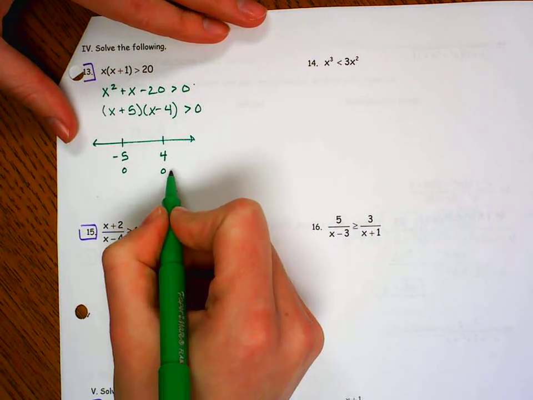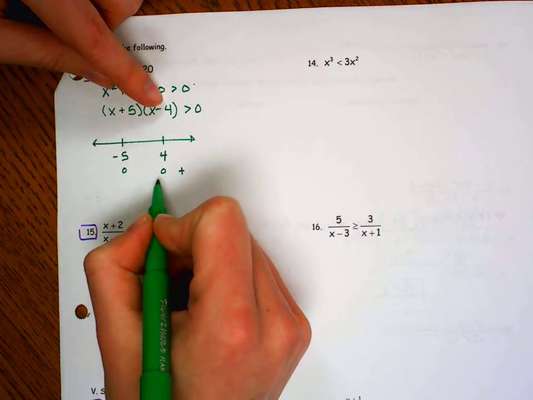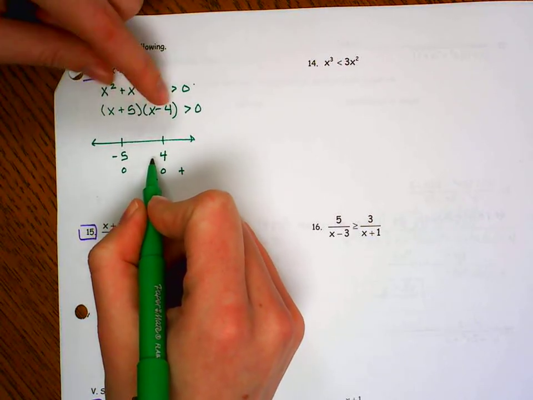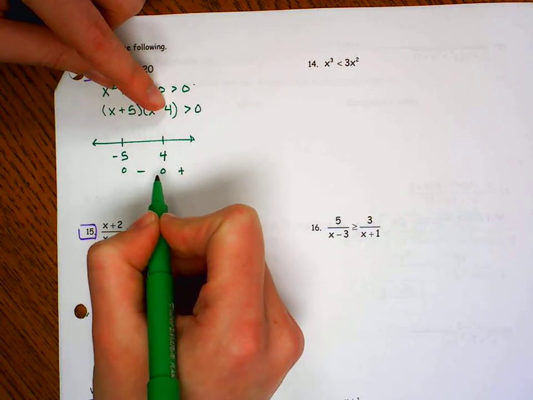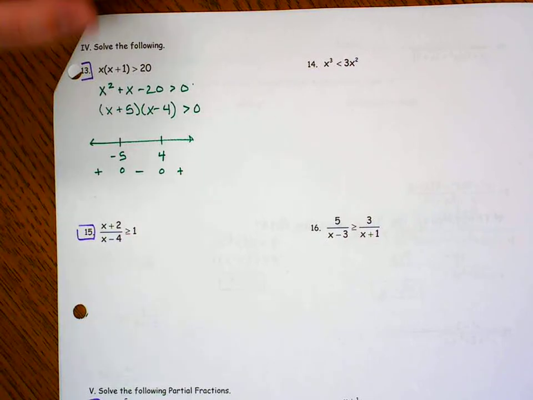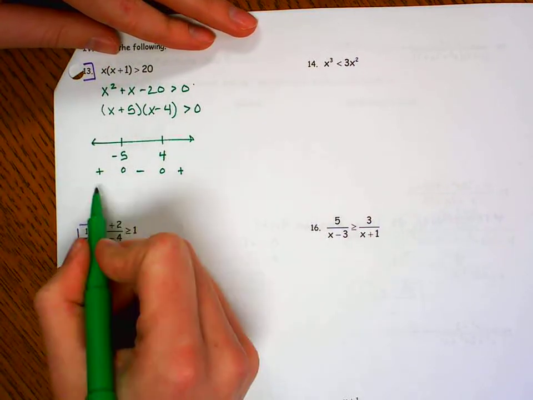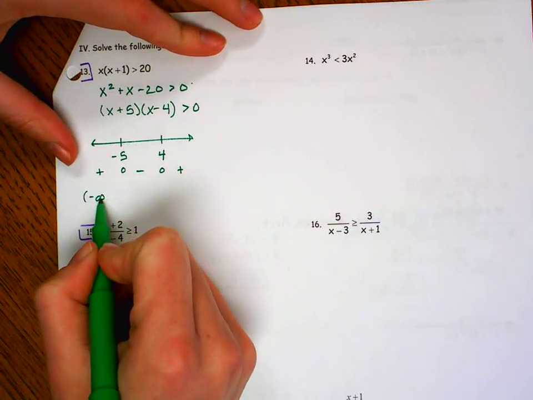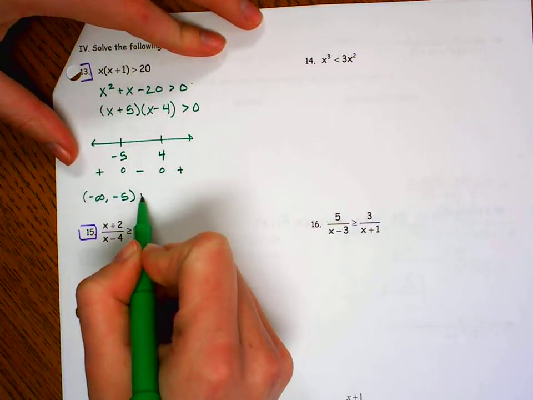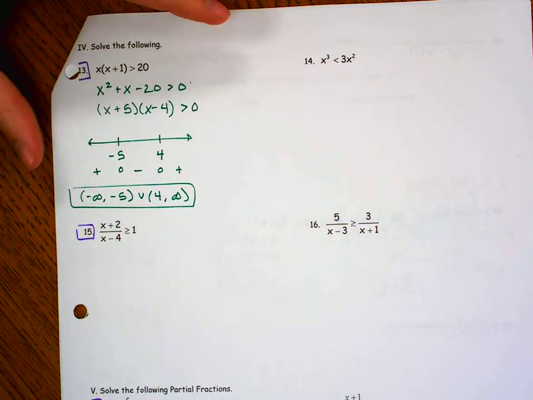If I plug in something bigger than 4, this will be positive and positive. If I plug in something like 0, positive, negative. And if I were to plug in something less than negative 5, I'd have negative, negative, which multiplies to a positive. So I want to know when my function is greater than 0. Well, it's greater than 0 from negative infinity all the way up to negative 5, and then starting up again from 4 to infinity. Okay.